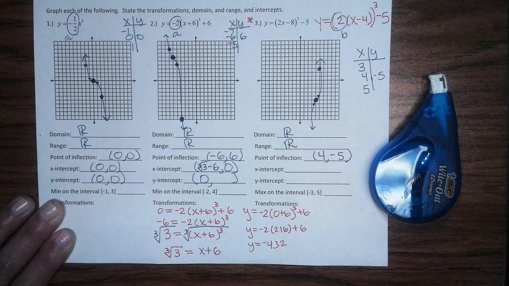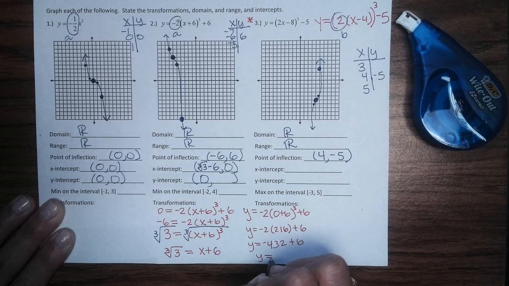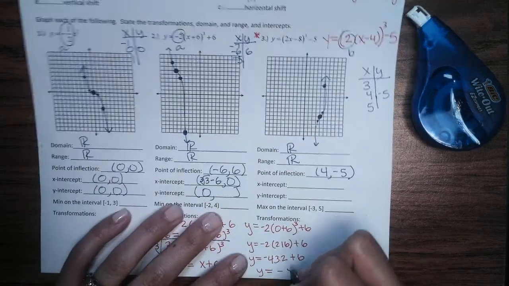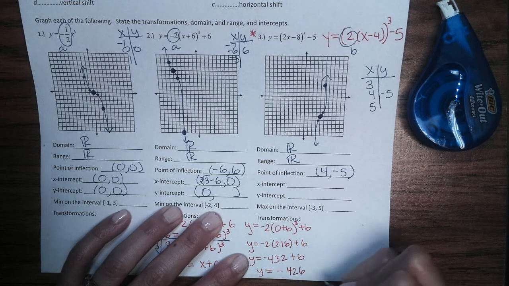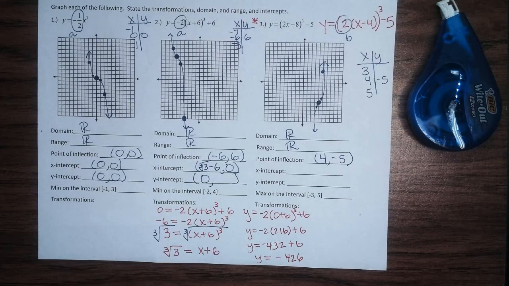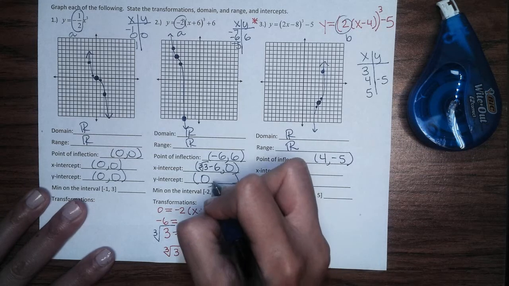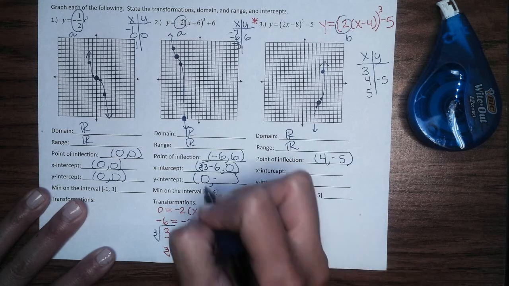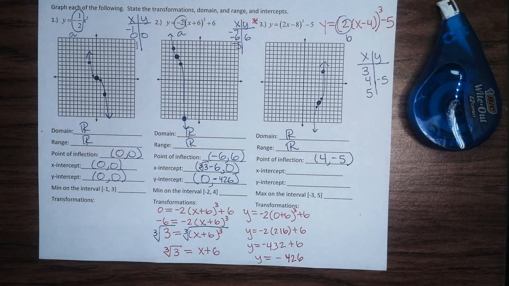Did y'all get negative 432? Plus a 6. Because I don't have my answer key. And then y equals negative... whoops. Negative 426. Olivia? Yeah. Okay. So negative 426. And then I'm pretty sure on the test and quizzes I try to choose smaller numbers, because we don't have calculators. That one wasn't too bad. Negative 426. Okay. That's how you find x and y intercepts.